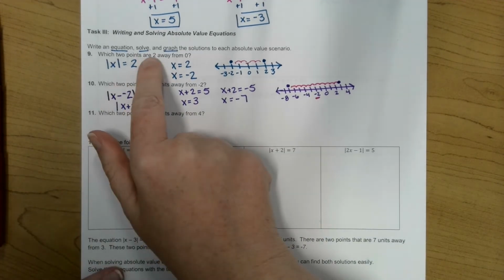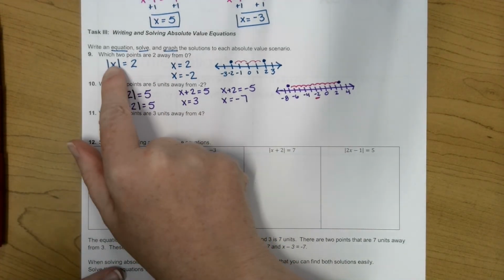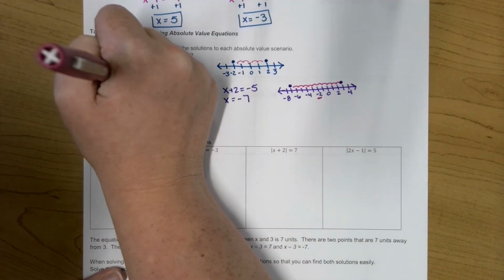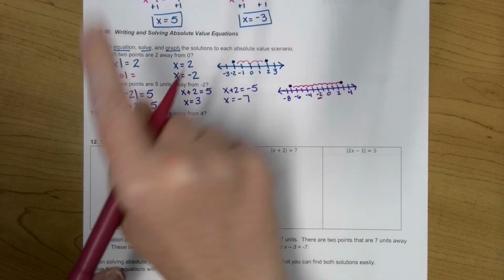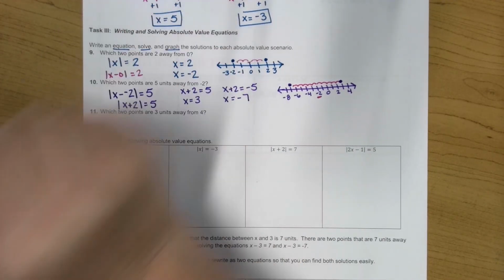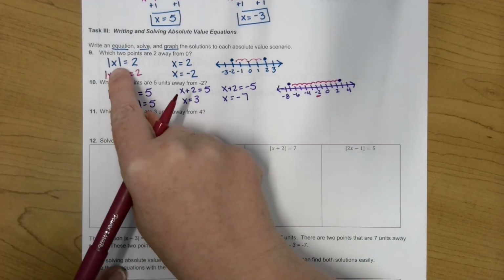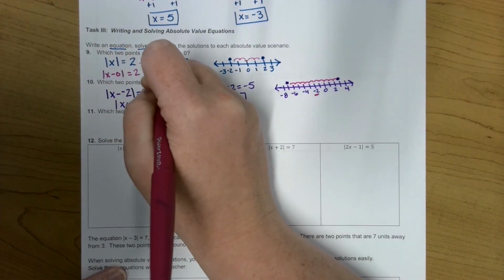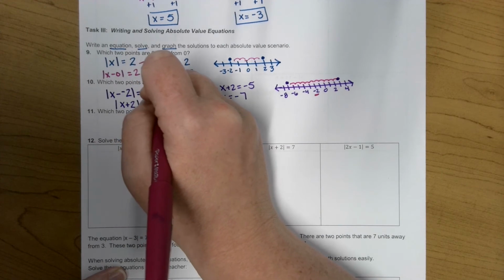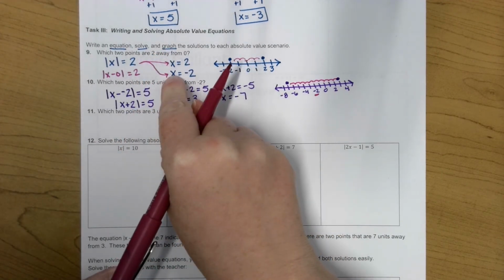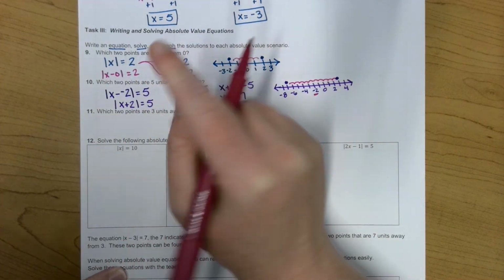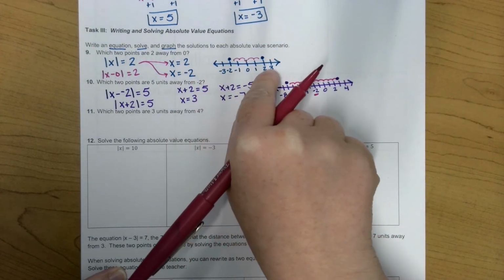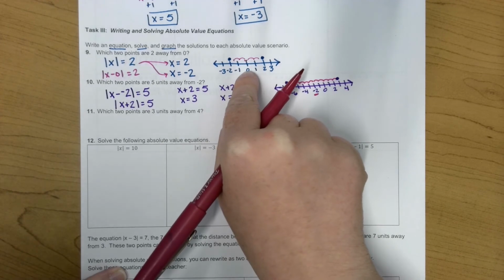So 2 units away from 0. Since it's 0, I could have put x minus 0 here. Let me do that real quick. But remember, x minus 0 is the same as x, so I don't need to do that. So 2 units away from 0, I would separate it into 2 equations: x equals 2 and x equals negative 2. And since my 2 equations are just x and a number, those are my solutions. So I should have a point at negative 2 and 2, and those are both 2 units away from 0.